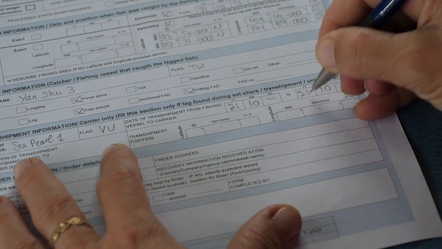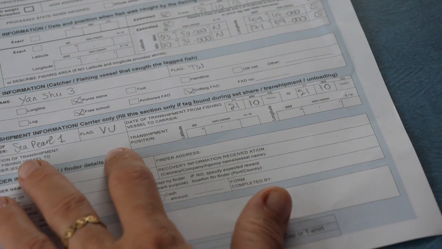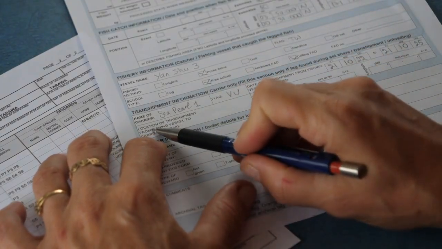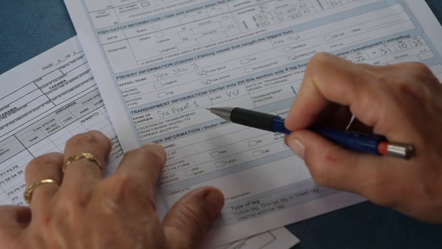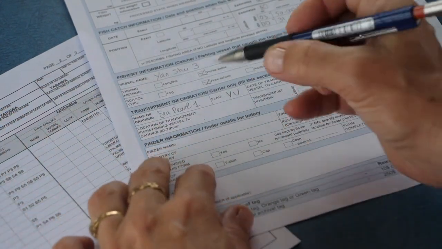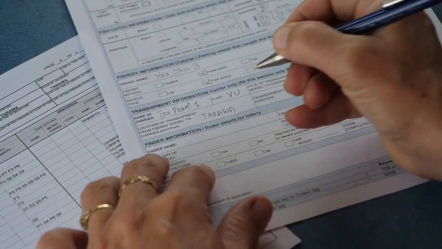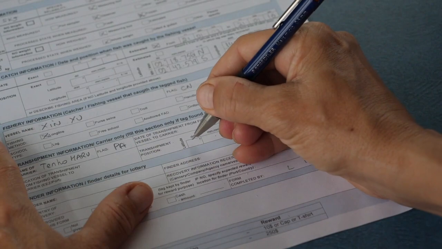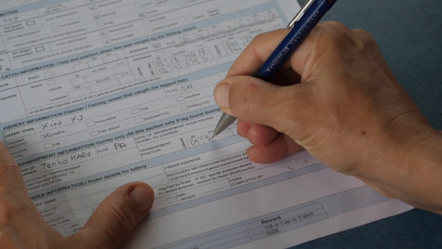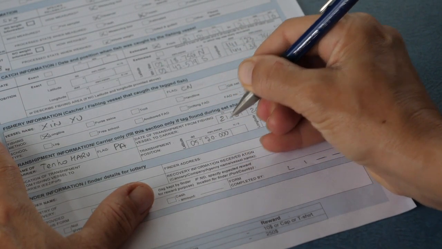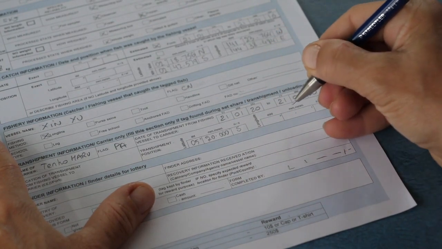If the date is not exact, note the month and dash the other field. The field location of transshipment. For a transshipment in port, record the port where the transshipment took place. For a transshipment at sea, such as for long-line vessels, you can note the EEZ or you can note the exact position in the transshipment position field.